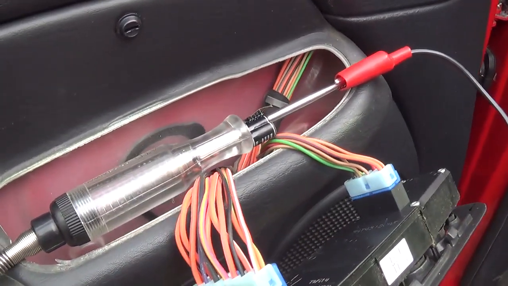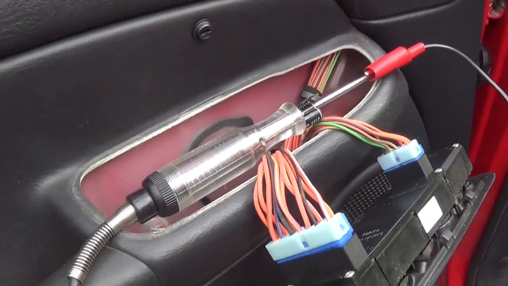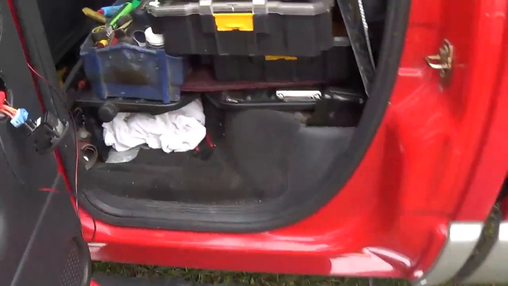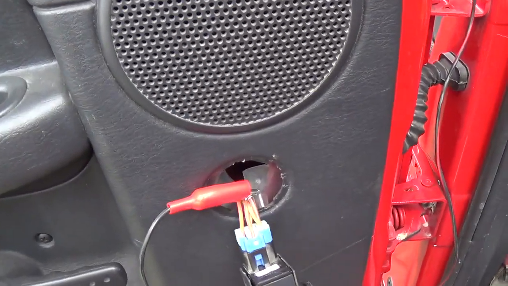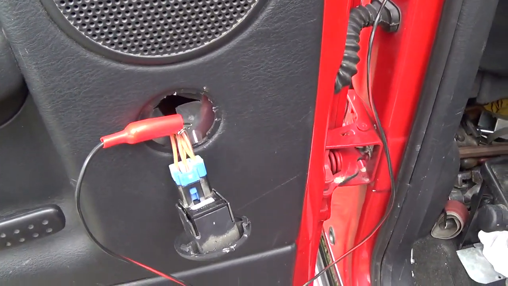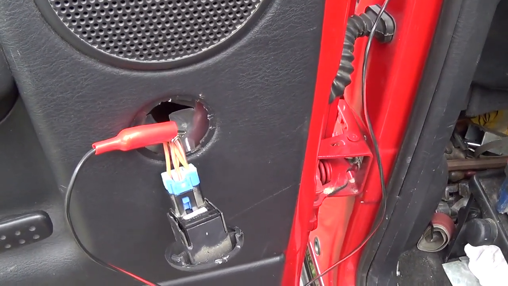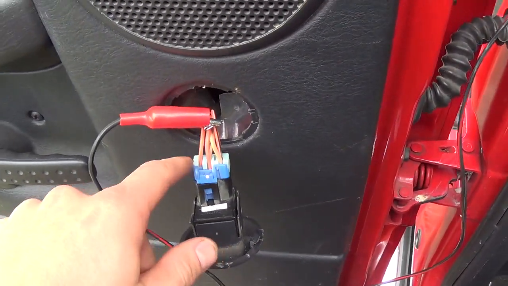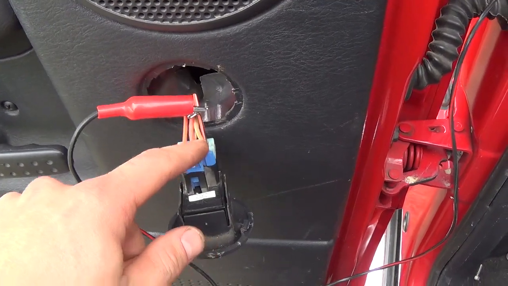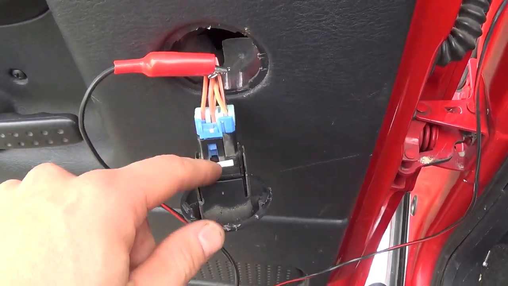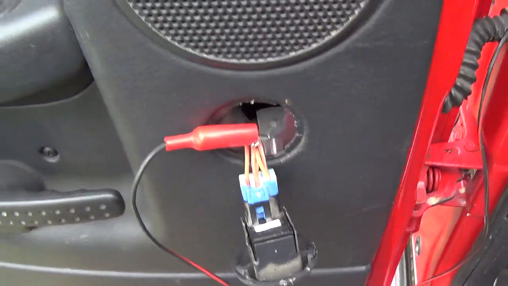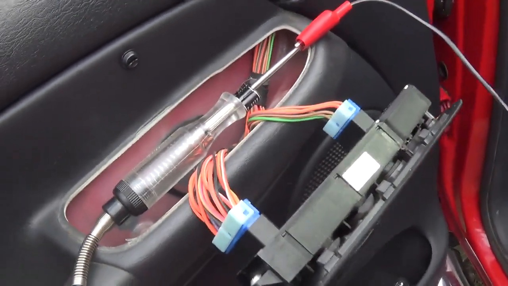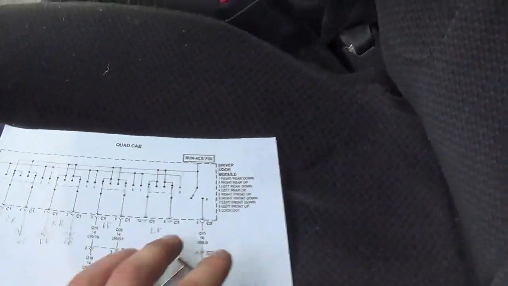So just there we confirmed wiring integrity from here all the way to here. Awesome. I like that. Now what we want to do is move to the wires that control the motor and see if we're getting power feed through this switch to the motor. So let's try that. One more check before we chase that motor is this lockout button.